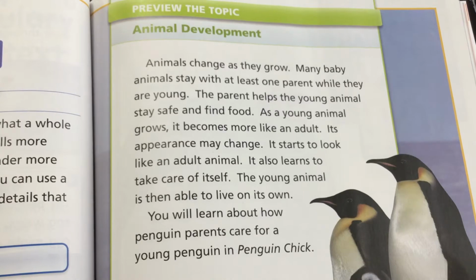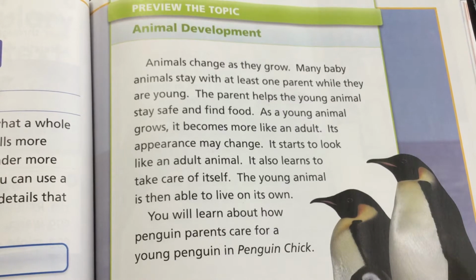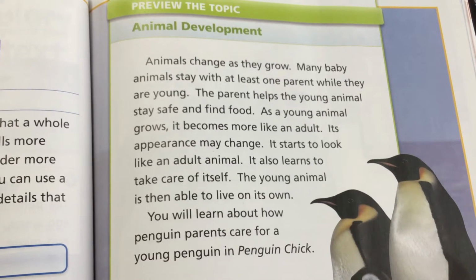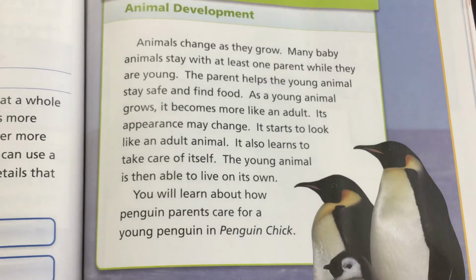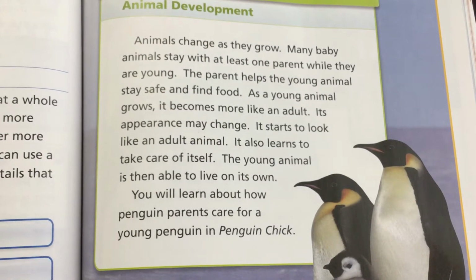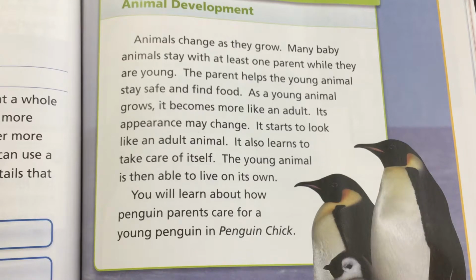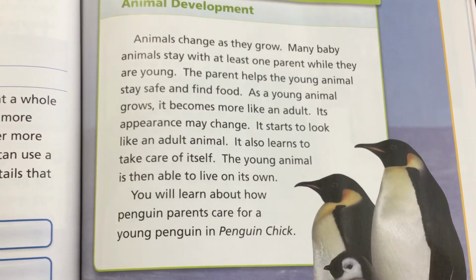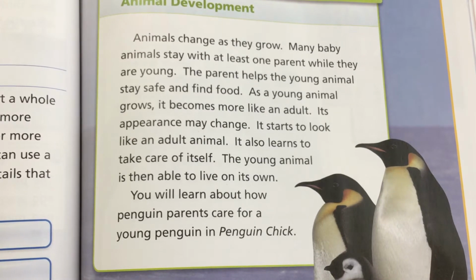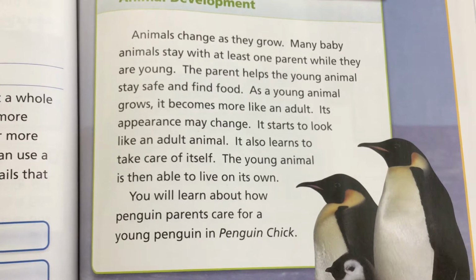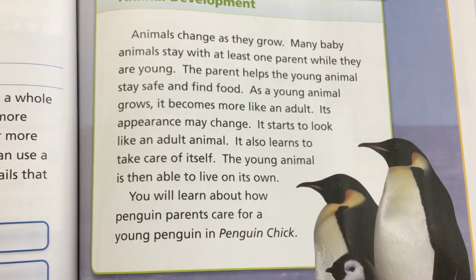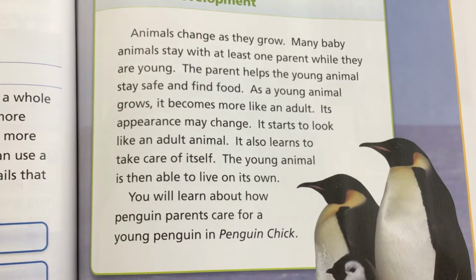Animals change as they grow. Many baby animals stay with at least one parent while they are young. The parent helps the young animal stay safe and find food. As a young animal grows, it becomes more like an adult. Its appearance may change.